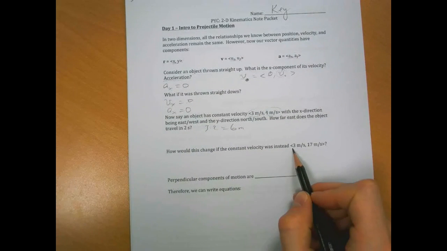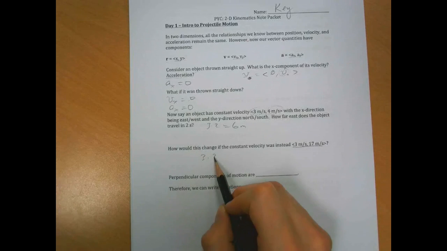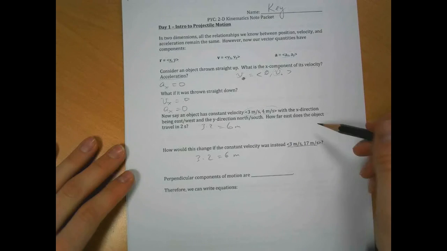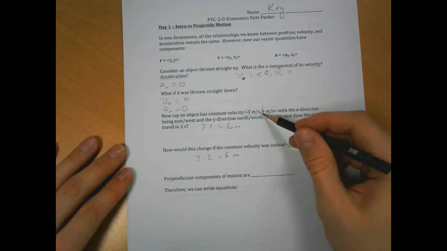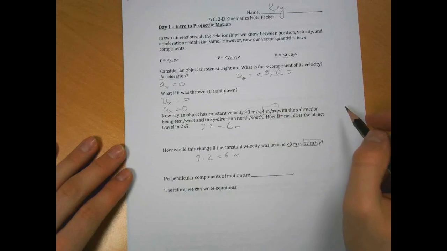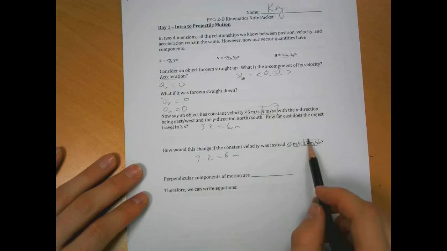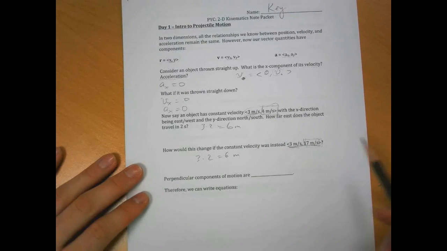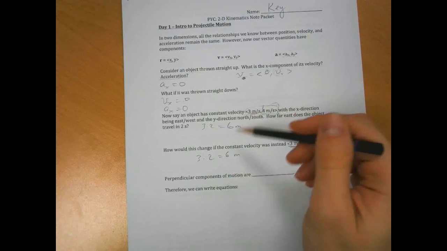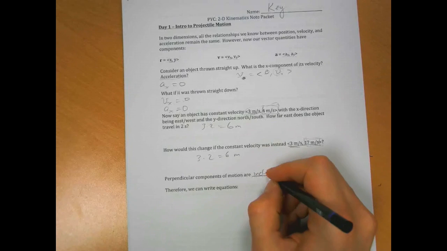If the velocity was instead this, the question is, how far east does the object travel? It is exactly the same. So the point that I'm making here is that whatever is going on with one component of motion doesn't affect what's happening with the other component. Changing the north-south velocity had no effect on what was going on in the east-west direction. Changing the up-down velocity has no effect on what's going on in the horizontal direction. So perpendicular components of motion are independent.